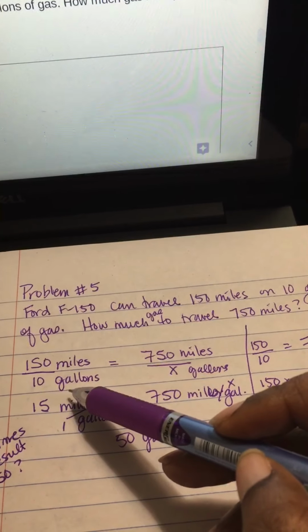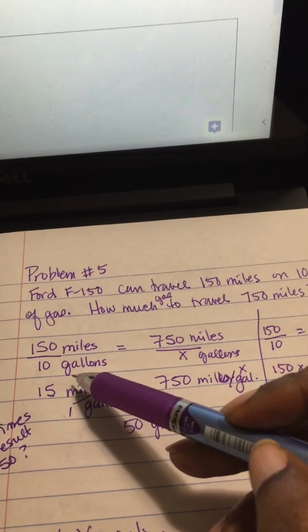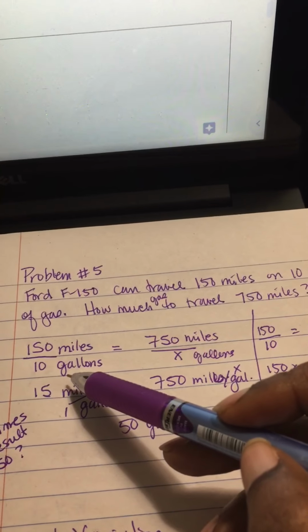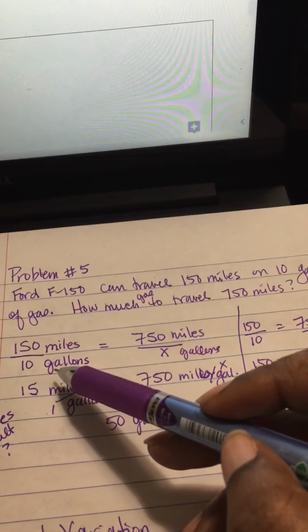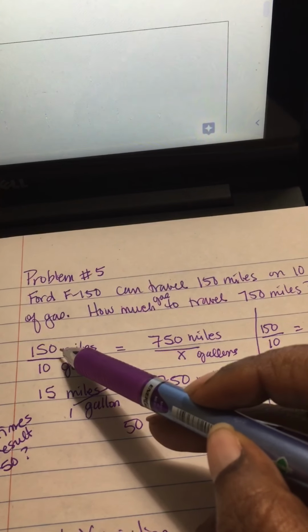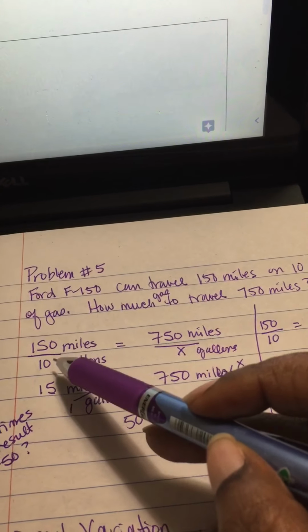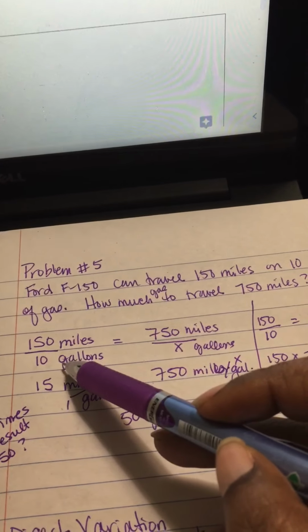So in 1 hour, I would have traveled 60 miles. Okay? So they're proportional. It's a proportion. So if I travel 150 miles on 10 gallons of gas, how many gallons of gas will it take for me to travel 750 miles?